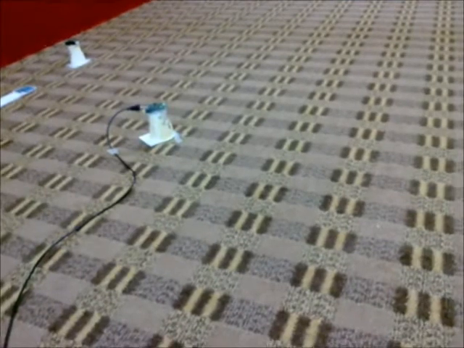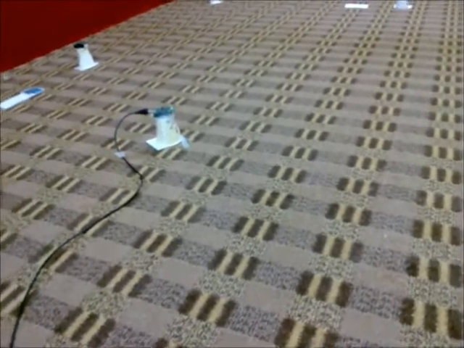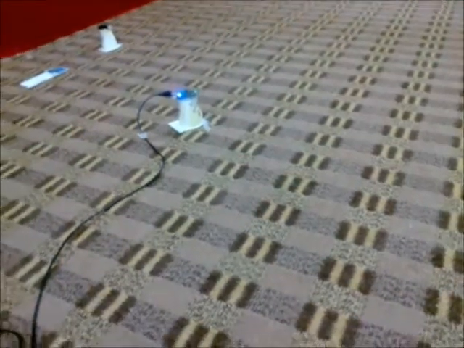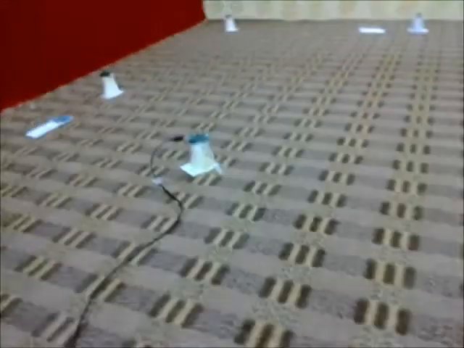Now we will do the next experiment, which will be finding the location of a mobile node. For that, we will connect this node to our robot, and then we will try to find the locations. The change you need to make in the program is to change the port.